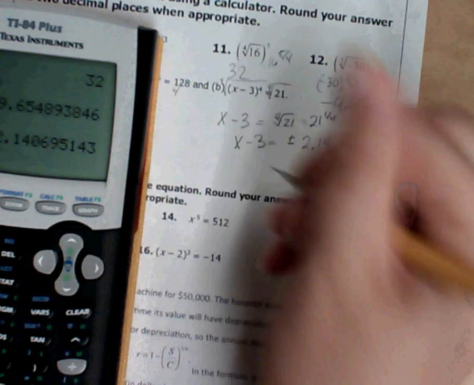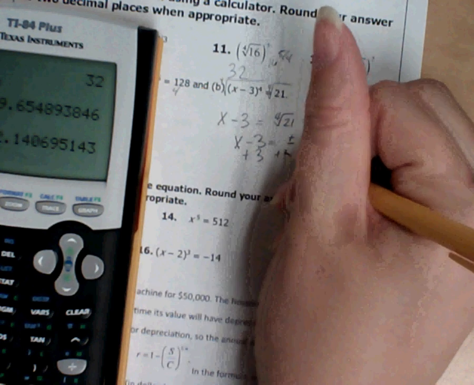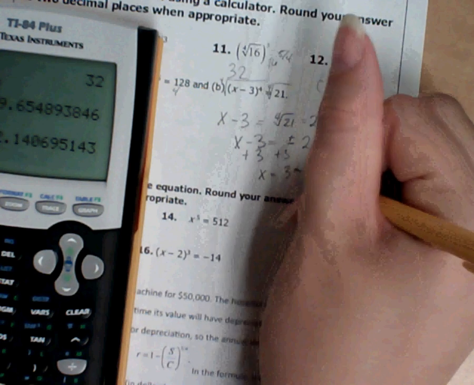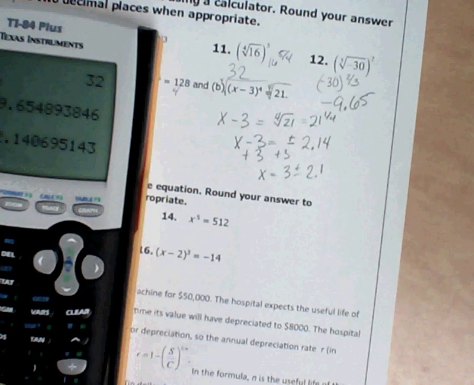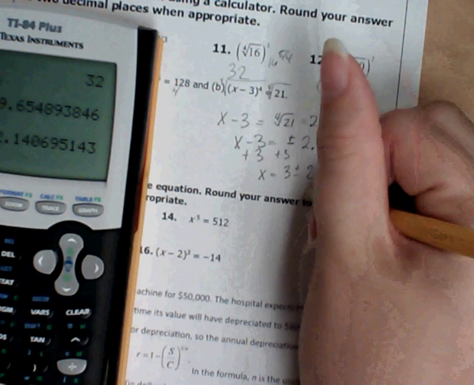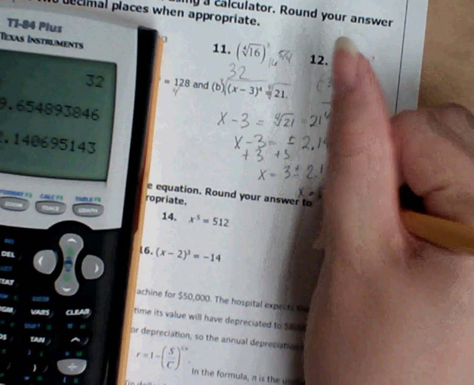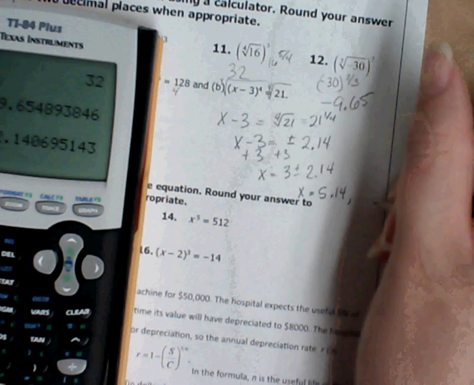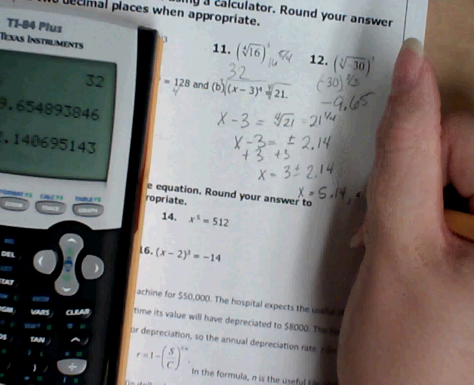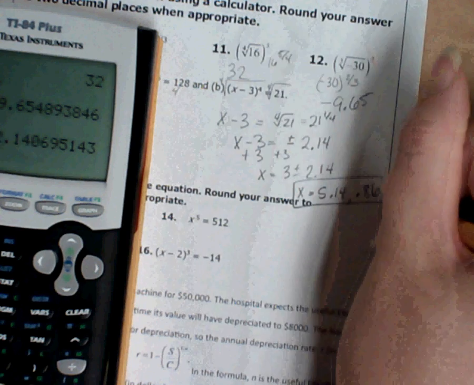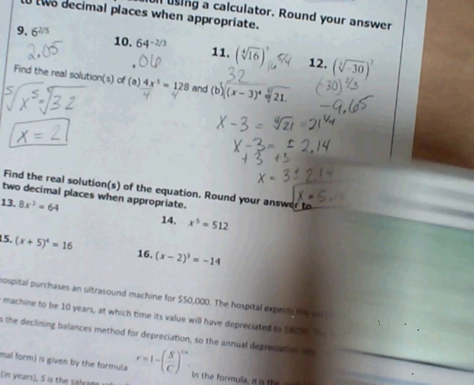2.14. Then I'm going to add 3 to both sides. So x is equal to 3 plus or minus 2.14. I know 3 plus 2.14 is 5.14, and 3 minus 2.14 is 0.86. Those are my two solutions.